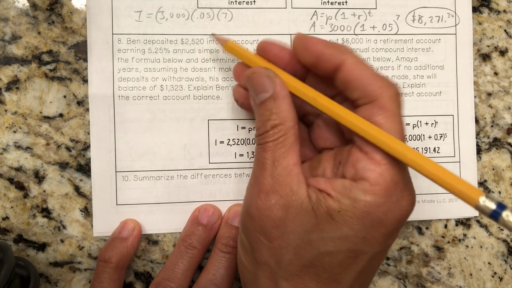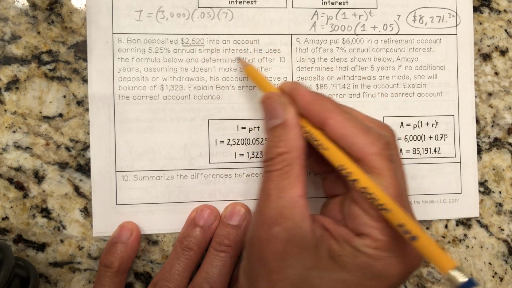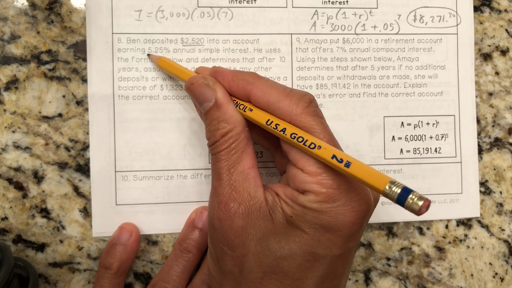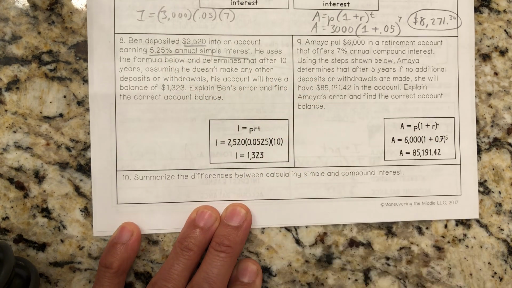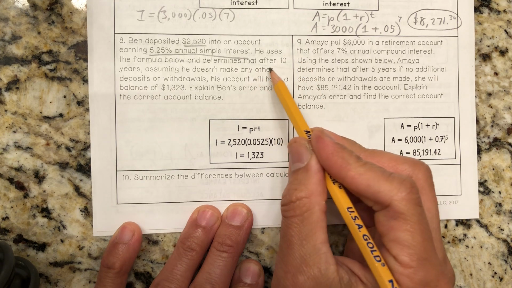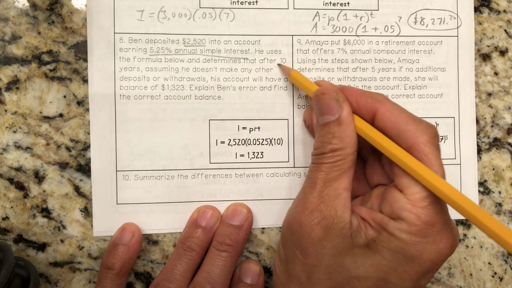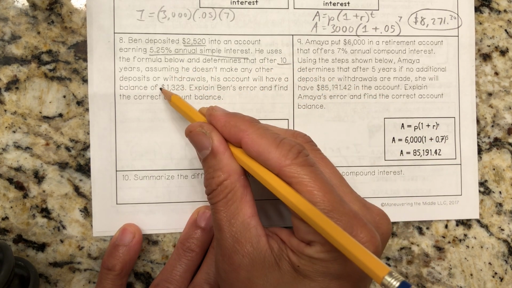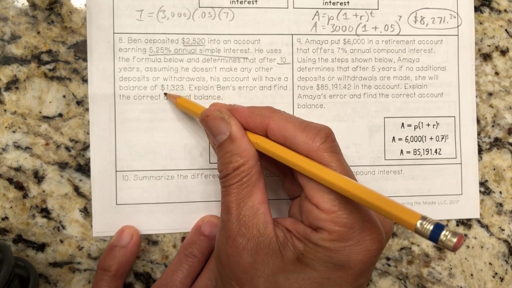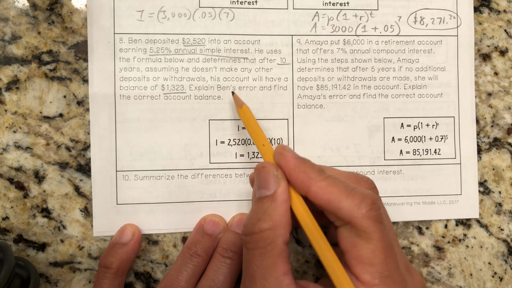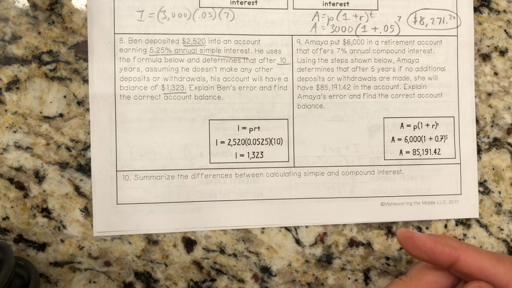Ben deposited $2,520 into an account earning 5.25% annual simple. He uses the formula below and determines that after 10 years, assuming he doesn't make any other deposits or withdrawals, his account will have a balance of $1,323. Explain Ben's error and find the correct account balance.